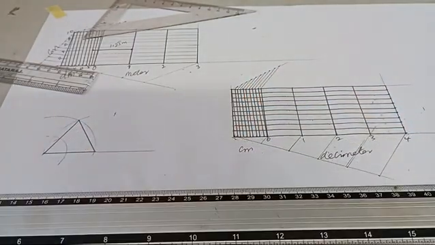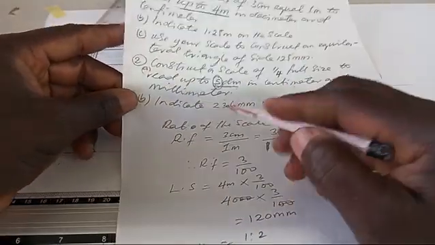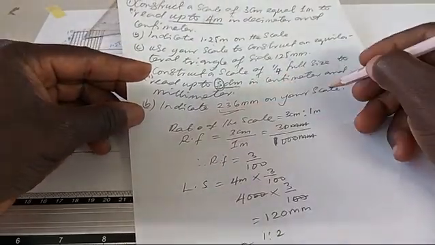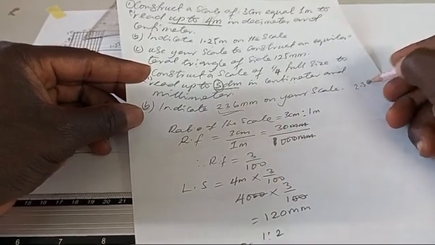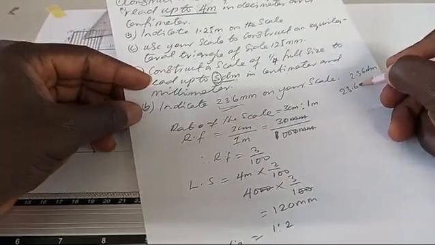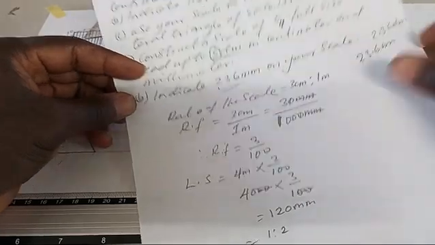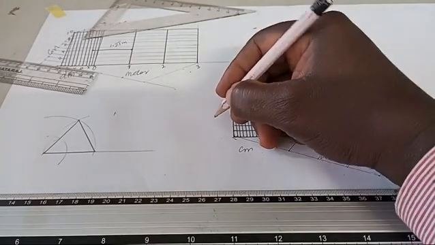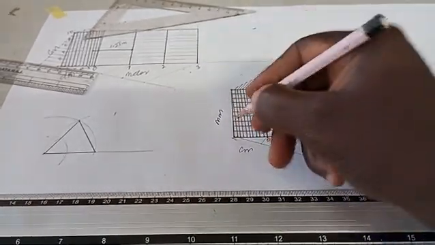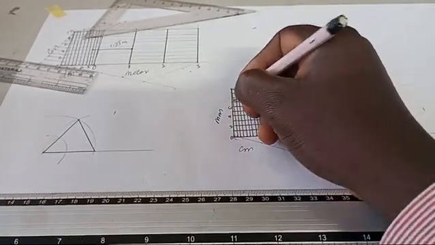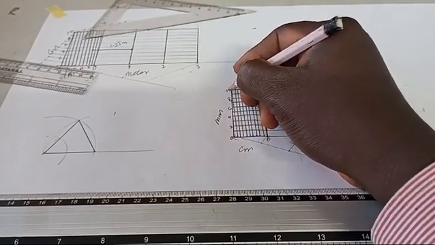Yeah, that is it. So that is that with the A part of the question, and the B part of the question says that we should indicate 236 millimeter. 236 millimeter is the same thing as saying 2.36 decimeter. The same thing, or you say 23.6 centimeter. So now remember, this is in centimeter, this side will be in millimeter. Let us number them. This is 0, 1, 2, 3, 4, 5, 6, 7, 8, 9, and 10.